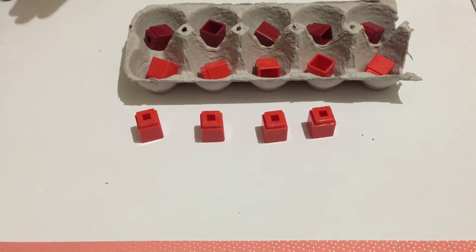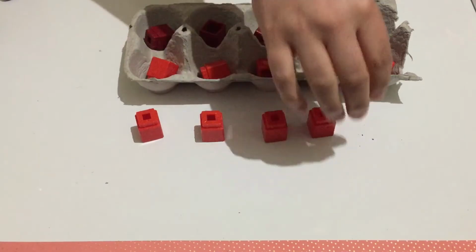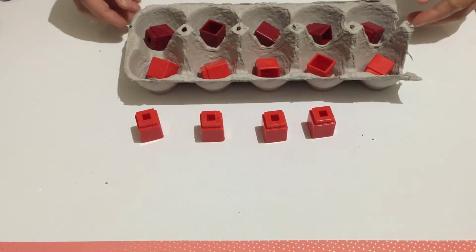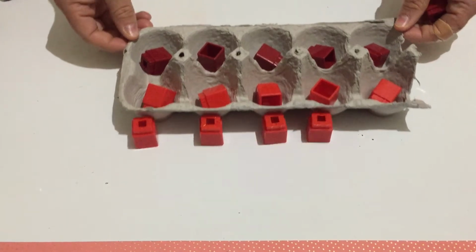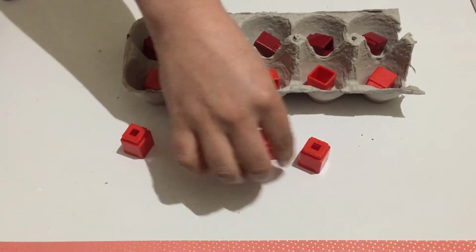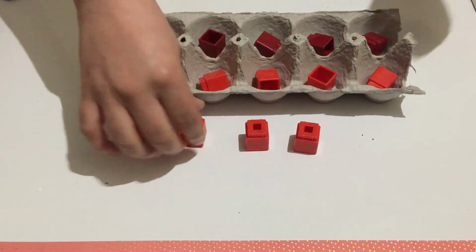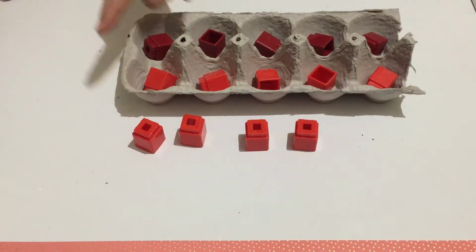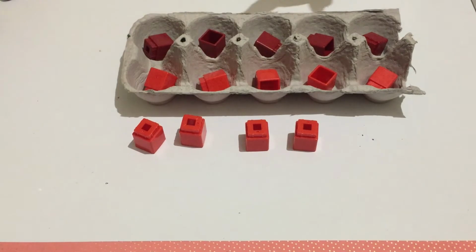We're going to say 10 ones and 4 ones. Remember, I have this group of 10, and now I have 4 ones left over. So we would say 10 ones and 4 ones.